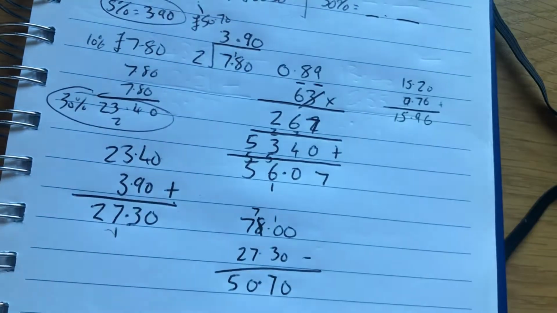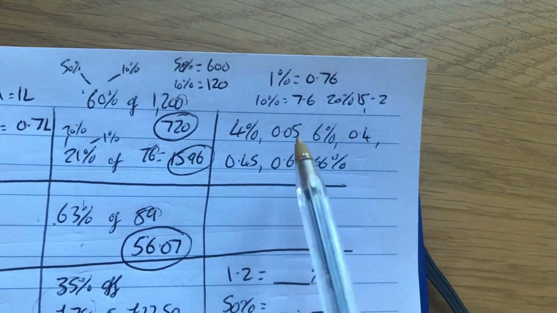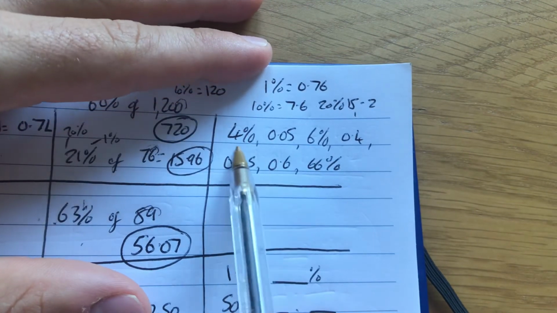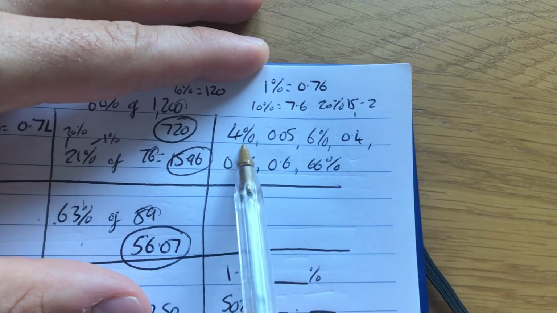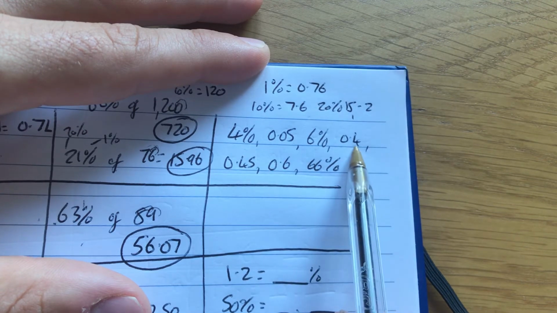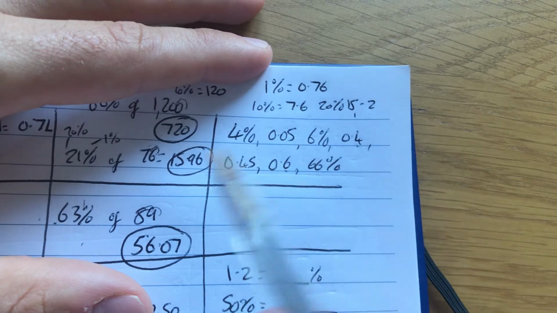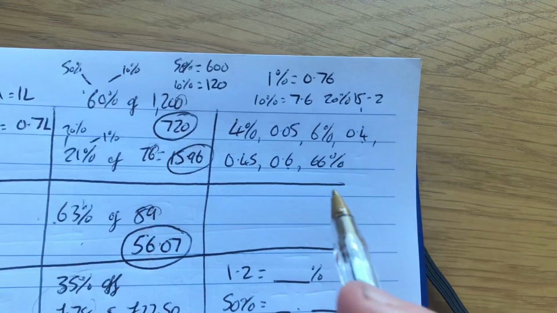And then you can do the same with £22.50 as well. Here is your answers for your ordering of decimals and percentages. So you can see it building up there, remembering that that's tenths, so it's not 4, that's 40, and that's 60, not 6, or 60 out of 100.